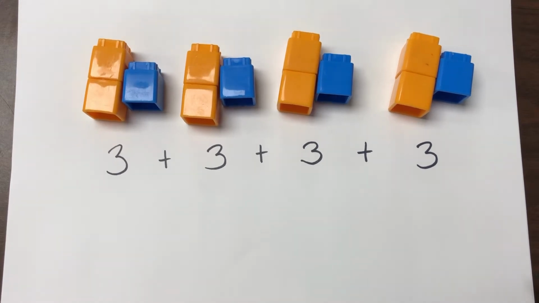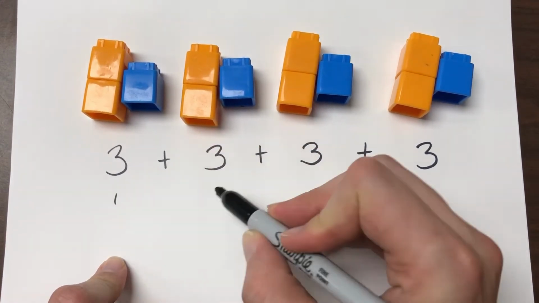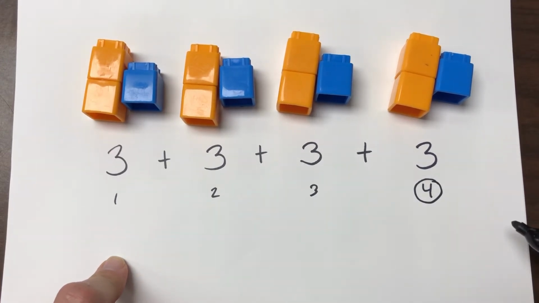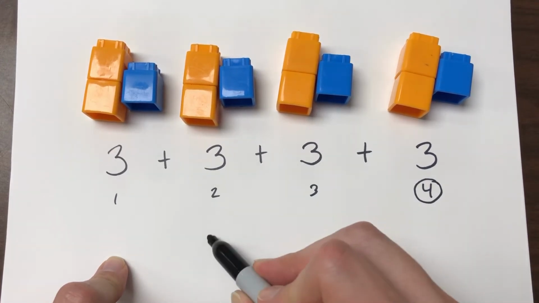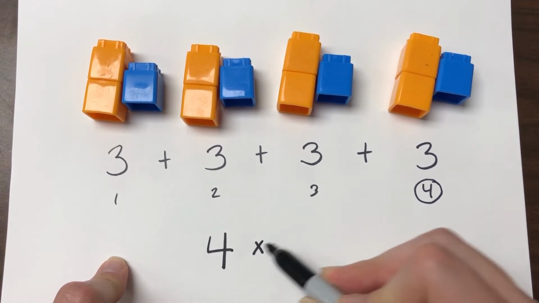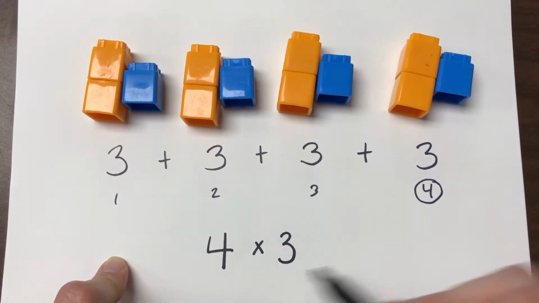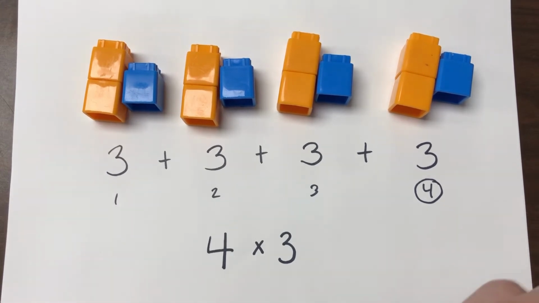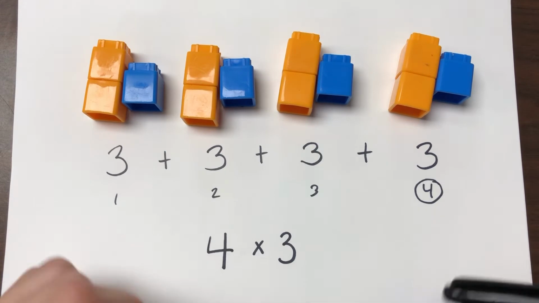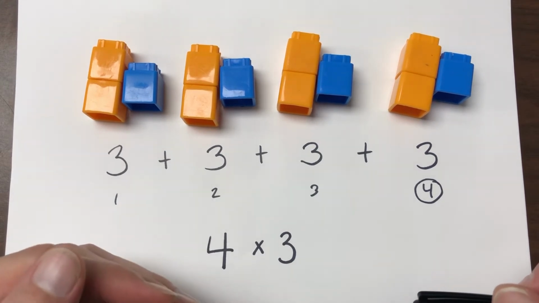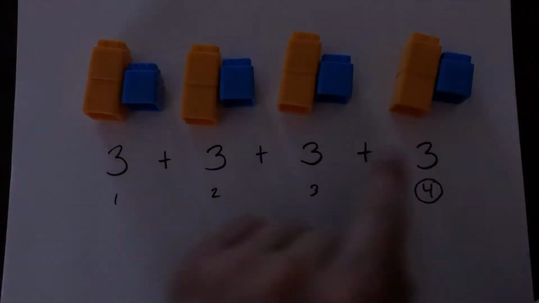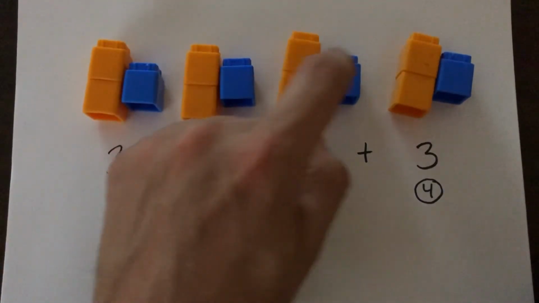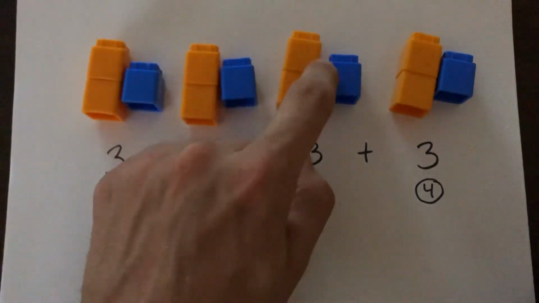Hopefully you counted like this. I've got 1, 2, 3, 4 3's. So my multiplication sentence is going to say, I've got 4 3's. 4 times 3. Great. And if you want to know what the product is, or the answer to our multiplication sentence, we can find the sum of our repeated addition sentence. 3 plus 3 plus 3 plus 3, or 3, 6, 9, 12.